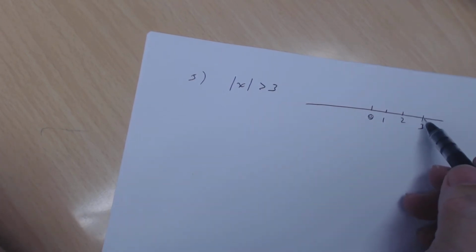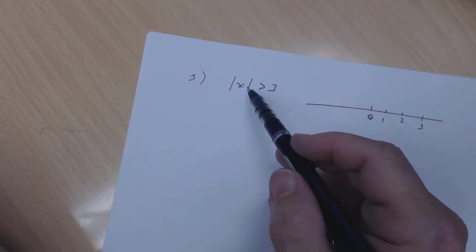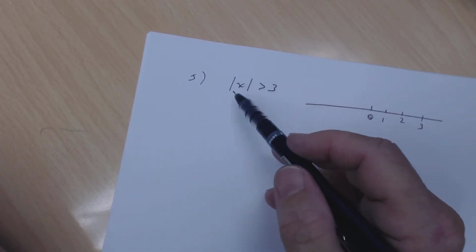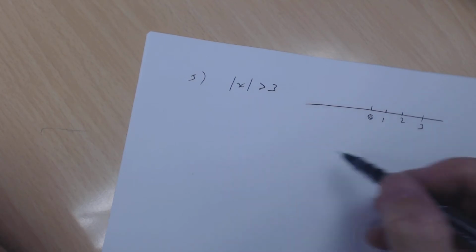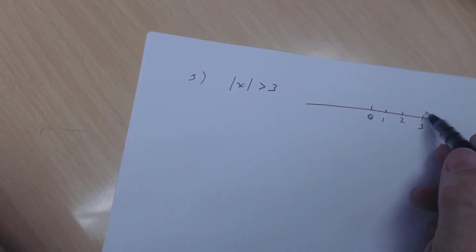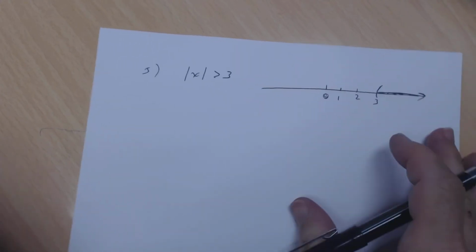But what about 3.1, just a number right on the edge to the right? Yes, that works. The absolute value of 3.1 is 3.1, and 3.1 is bigger than 3. So in fact, since there's no equal sign, any number bigger than 3 works.